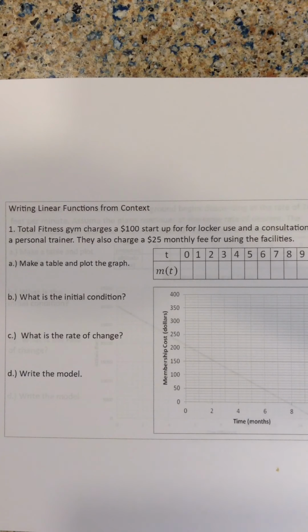Okay, writing linear functions from context. I have quite a few example problems to paint the whole picture of what students need to be able to do, so I'll probably break this video up into more than one part. We'll see.